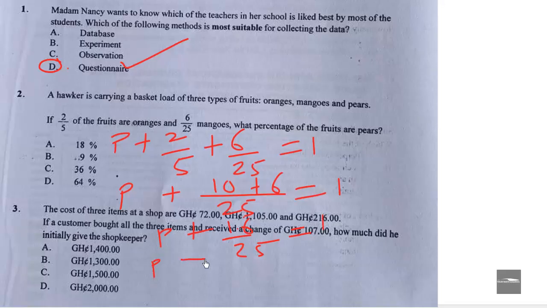So P will be equal to 1 minus 16/25. So let's take the LCM as 100 because we want it in percentage. Not that the LCM is 100, but we are making it have a denominator of 100.